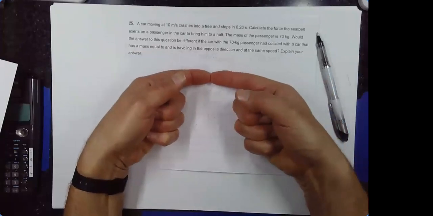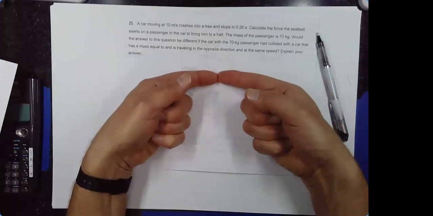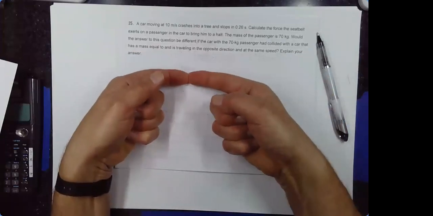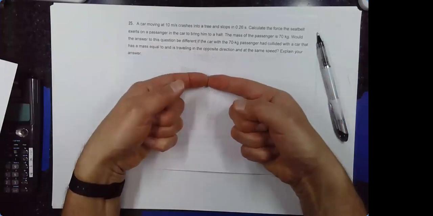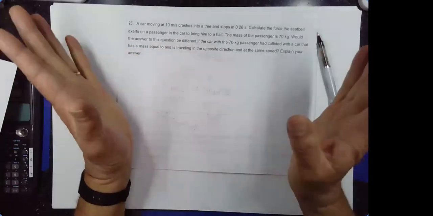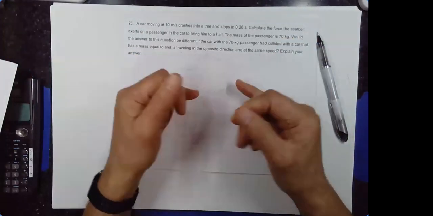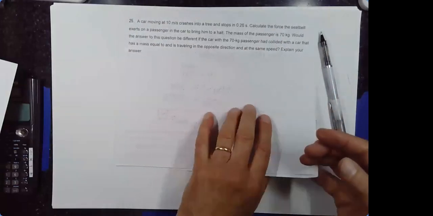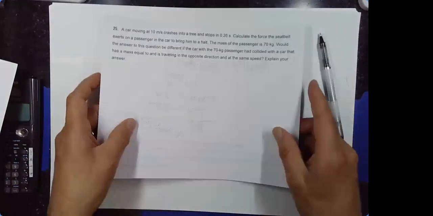If one of them has a little bit more momentum than the other one, then they'll end up going slightly in the direction of the car with the greater momentum. But most of the momentum is going to get lost in that situation because there was not that much momentum to start with, actually, because it has direction.